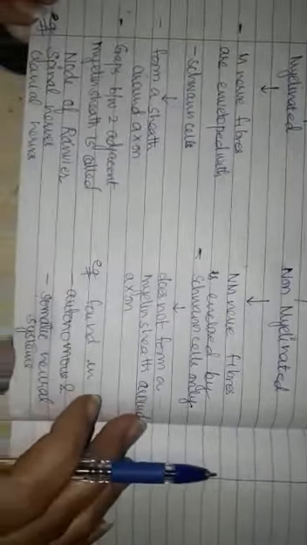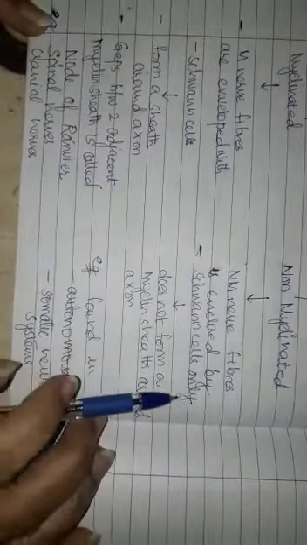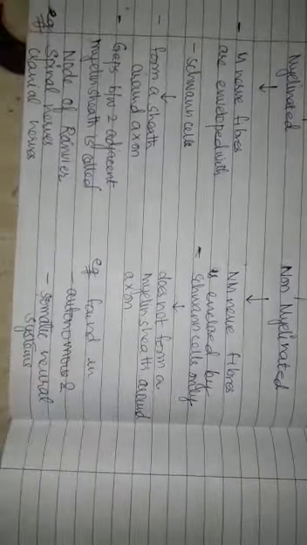Non-myelinated axons are enclosed by Schwann cells only, and they do not form a myelin sheath around axon. Such non-myelinated axons are seen in autonomic and somatic neural systems.